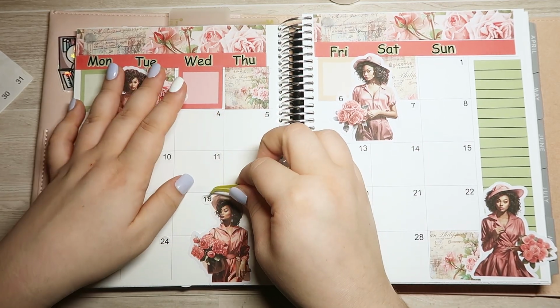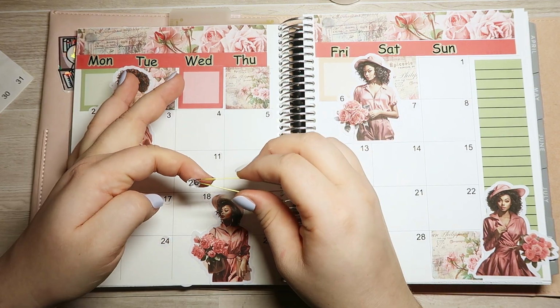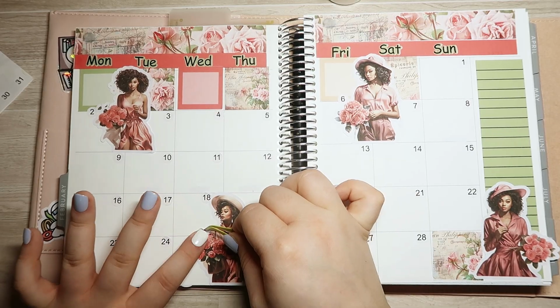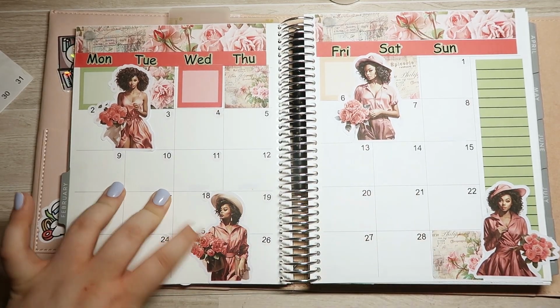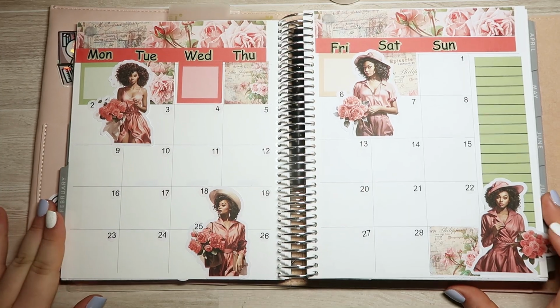Let's put the 18th back here. The 25th, she's a little warped, but it's fine. Okay, there we go. Now we have those done, and our calendar is finished too.